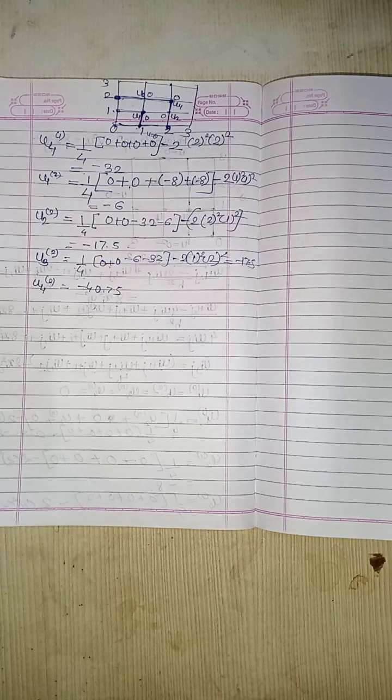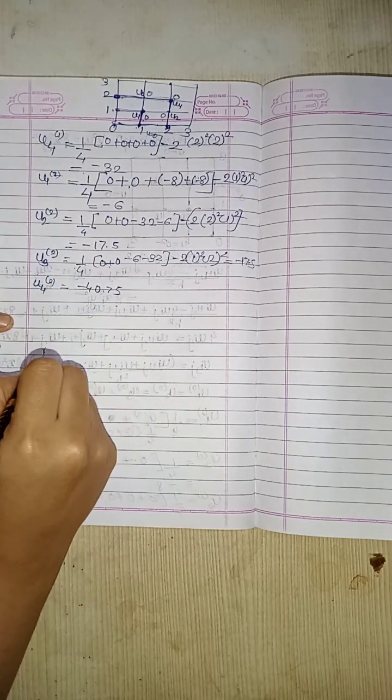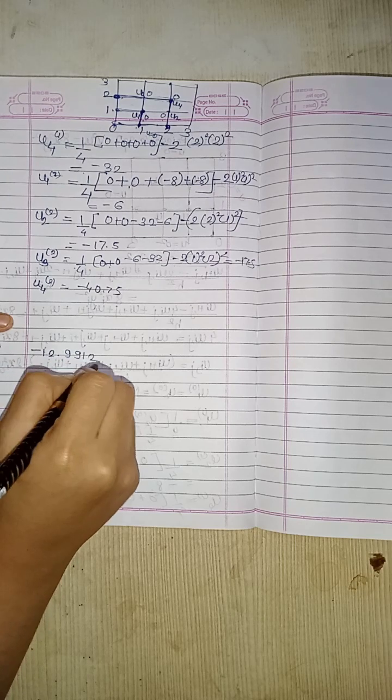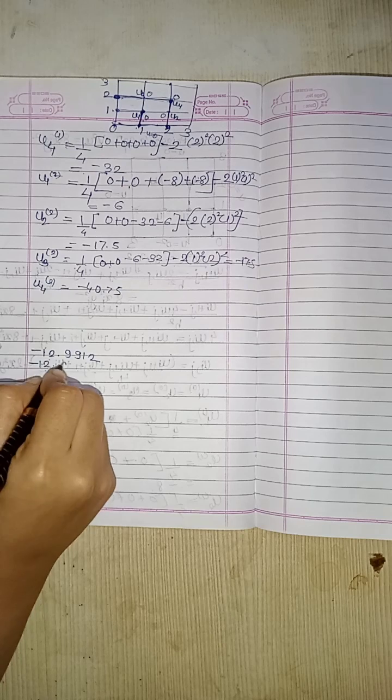Similarly, you need to carry out more approximations using the same formula, and you have to get at least up to 3 to 4 numbers after the decimal point accurate. After a certain stage the values, for example, it is minus 12.9912, and after one stage it will be minus 12.9978.